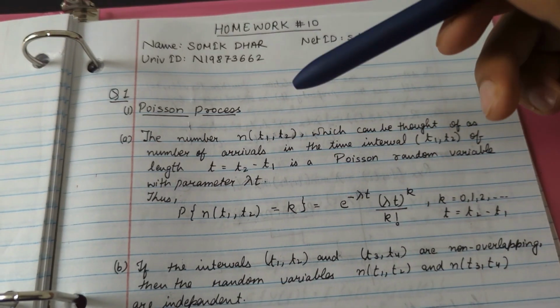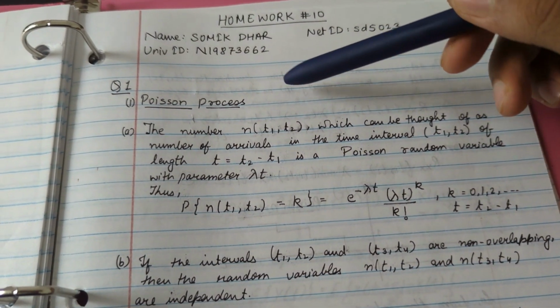Hi, I am Samigdha and I will be solving question number 1 of homework 10. Okay, so we will start with the Poisson process.